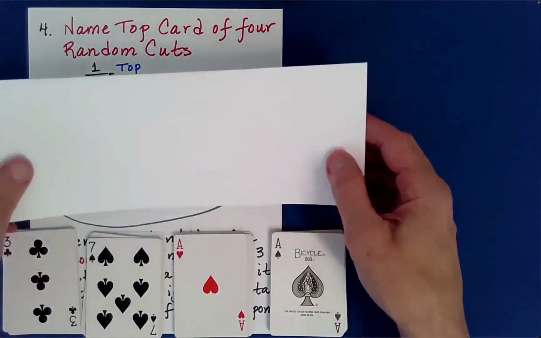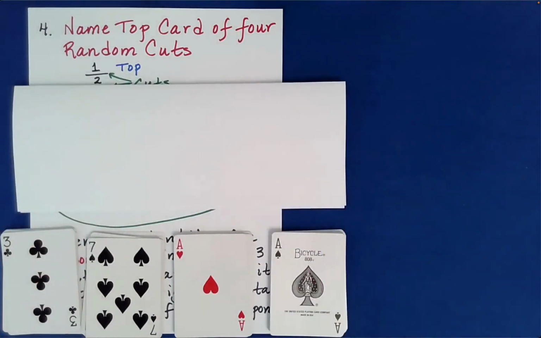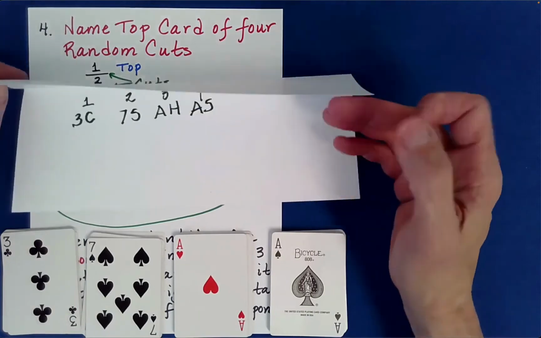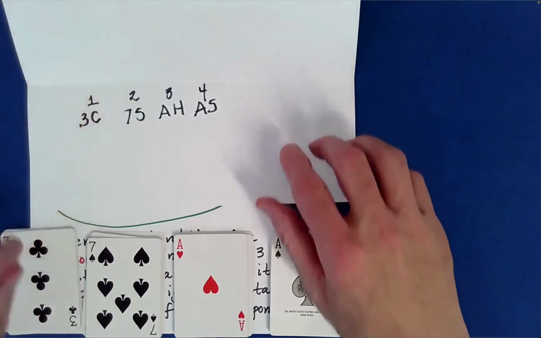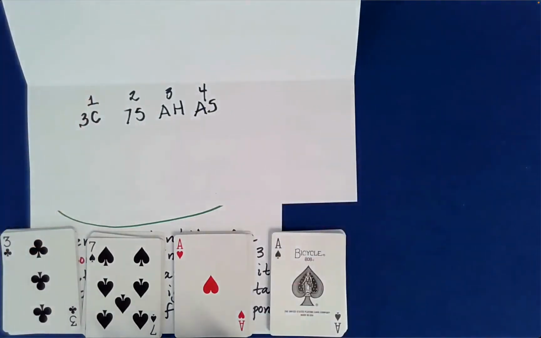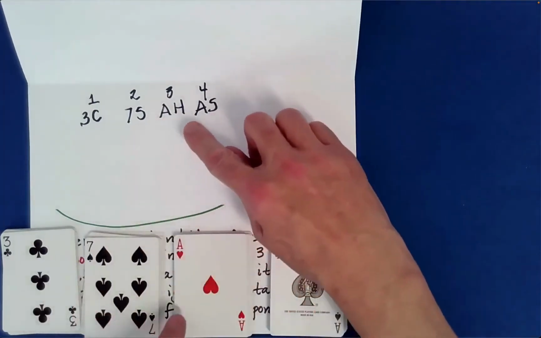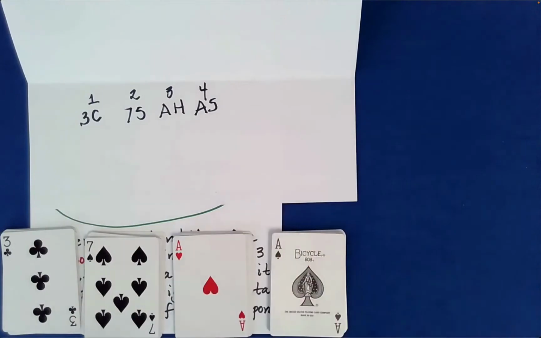I claim that those bottom cards could reveal to me the identity of the top card, where you freely cut the deck into 4 random portions. And then you can just open this up and reveal that you have a perfect prediction. 3 of clubs, 7 of spades, ace of hearts, ace of spades.